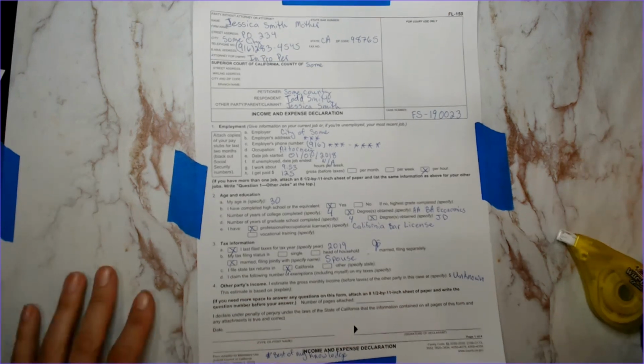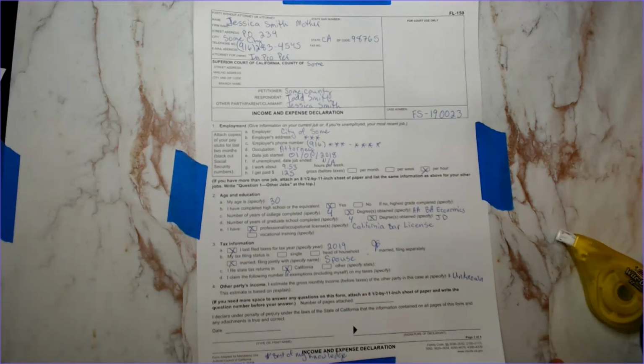Okay, well, this is how you fill out page 1. Page 1 was fairly simple. We'll get into the more fun stuff in the subsequent pages. So stay on the lookout.